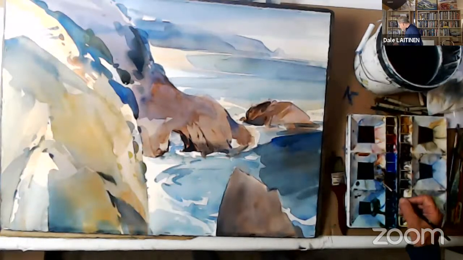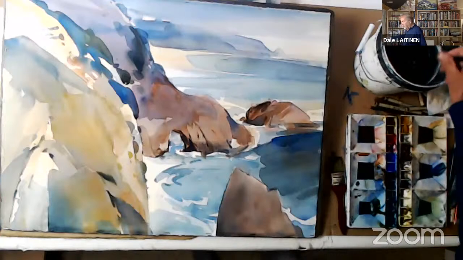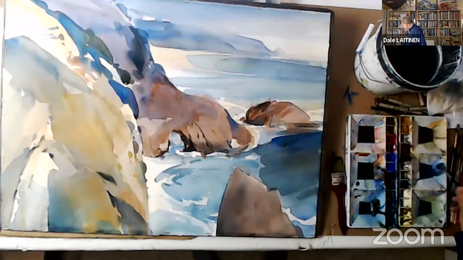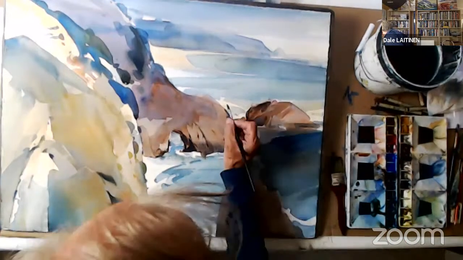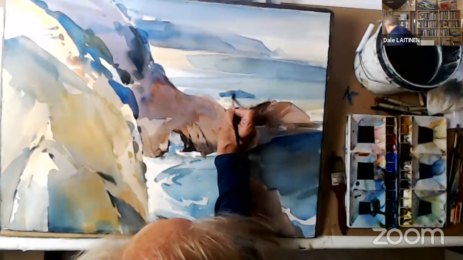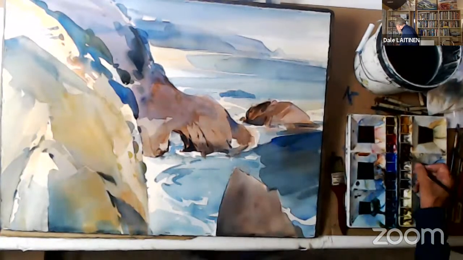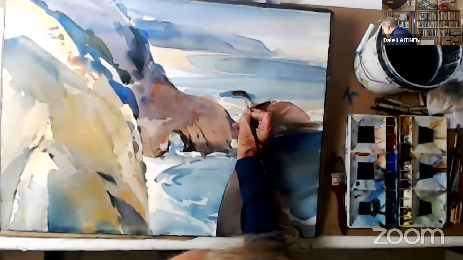Okay, Dale, you're back, and we've got somewhere around 12 minutes, more or less. Okay, I'll see what I can do. Hurry up and finish. Poor guy. So I'm going to add some more rock outcroppings out here in the water now.